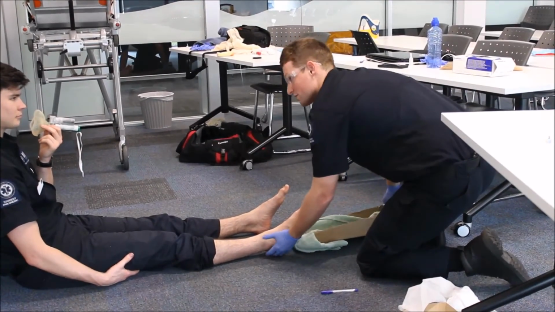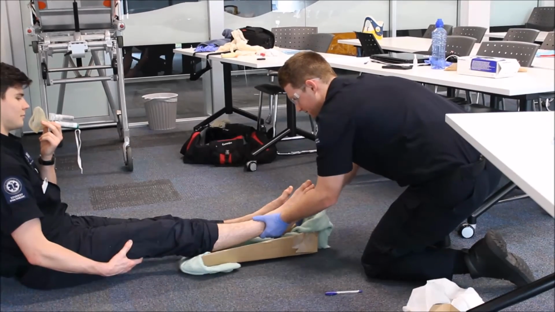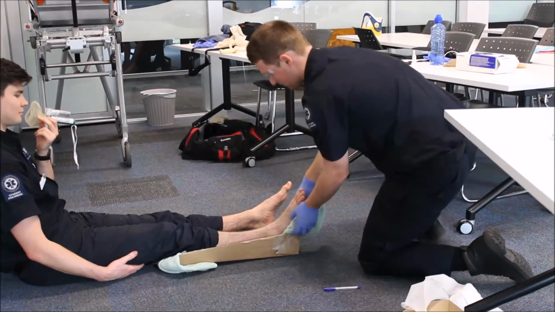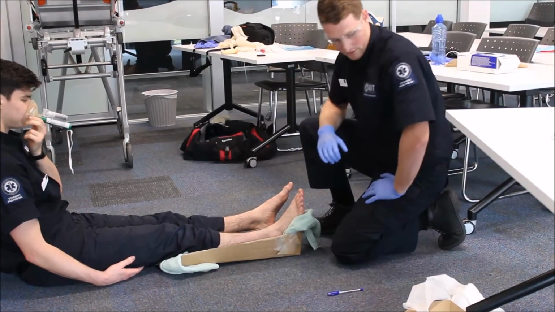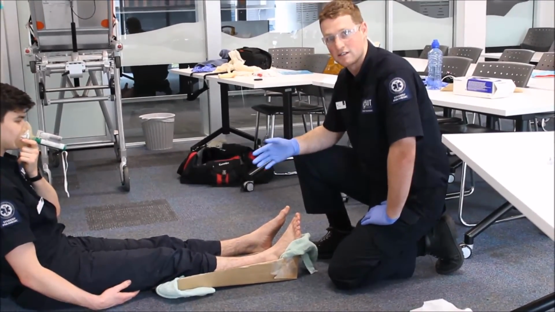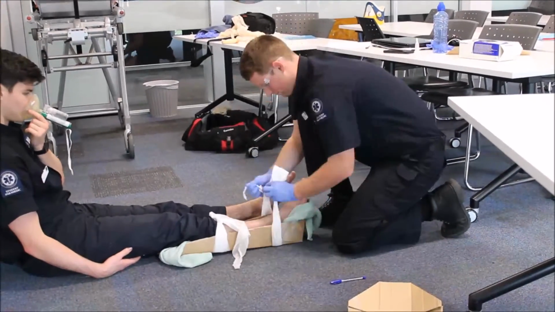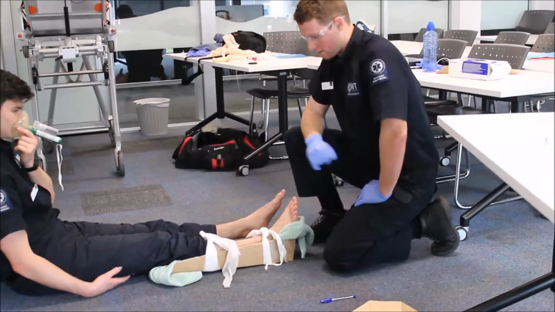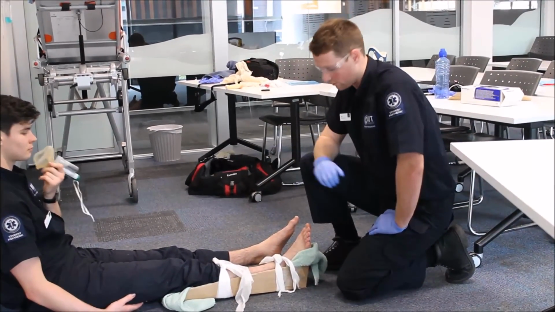Okay, so on lift, we'll just slide it up nice and gently. Okay, ready? Lift. Yeah, nice and easy there. Sweet, so now what I'm going to do with the splint is both support and immobilise the fracture. Sweet, so now that I've supported it and immobilised it, it shouldn't cause him any more pain moving it around.